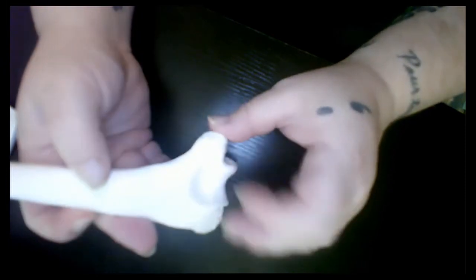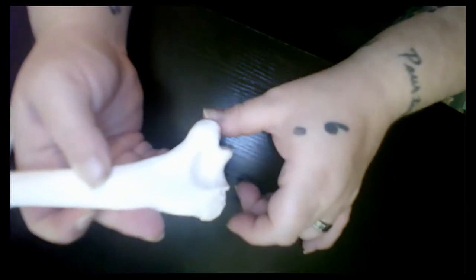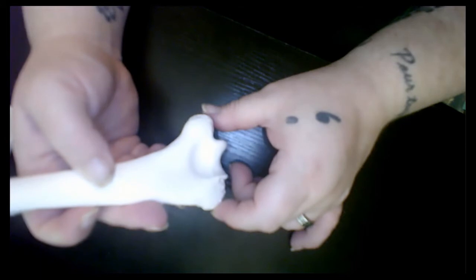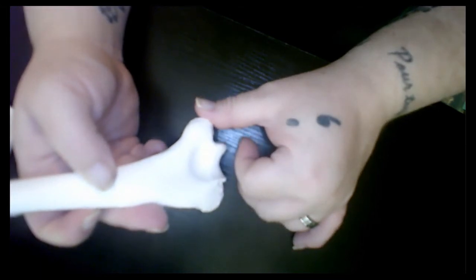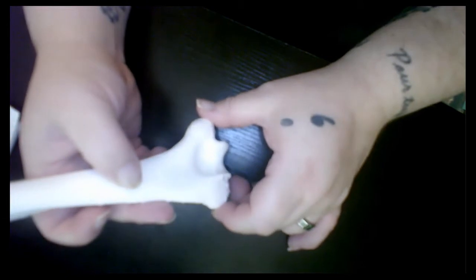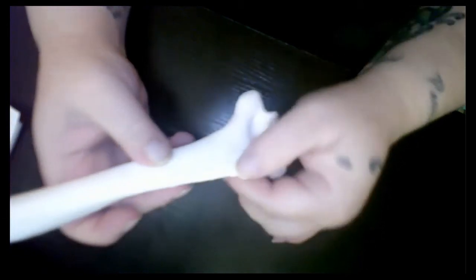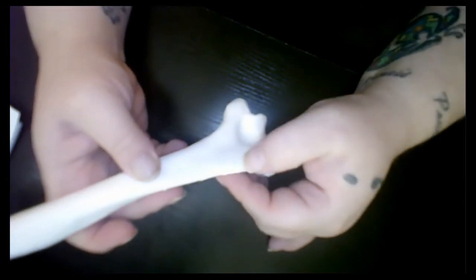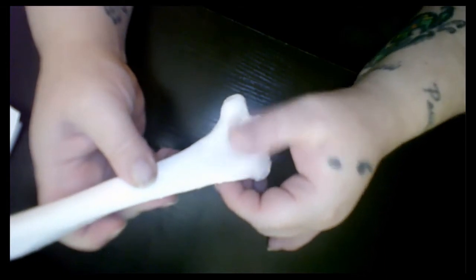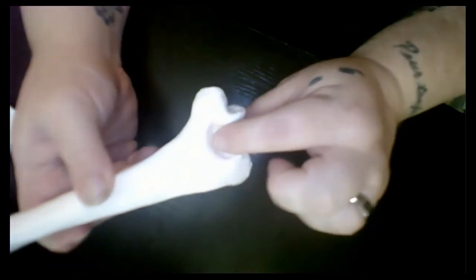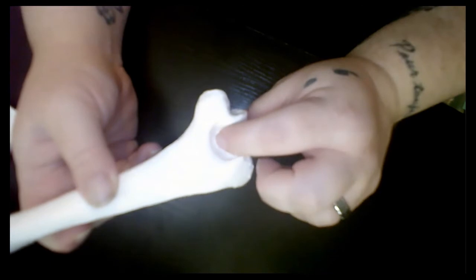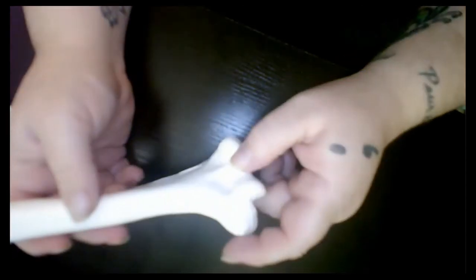Then posterior again, we have the medial epicondyle and the lateral epicondyle. Let's see, what else should you guys know? This model doesn't really show too well the lateral supracondylar ridge. This right here is the olecranon. So this is the humerus.